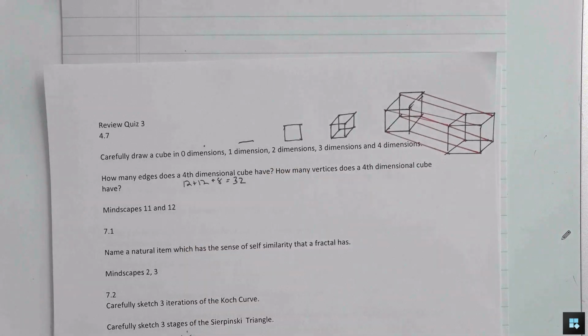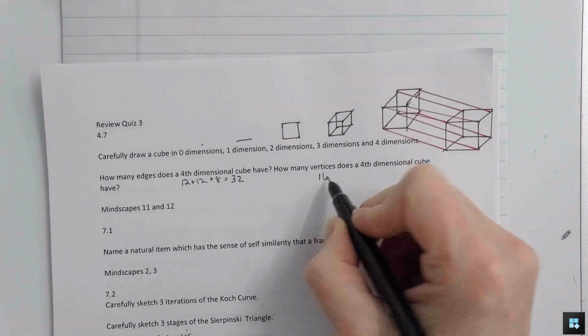32 edges. You can count the vertices also. How many vertices do you have there? 16. Good, 16. 8 per cube.